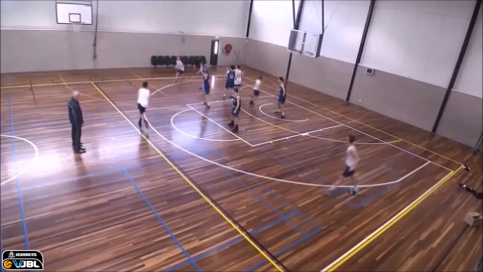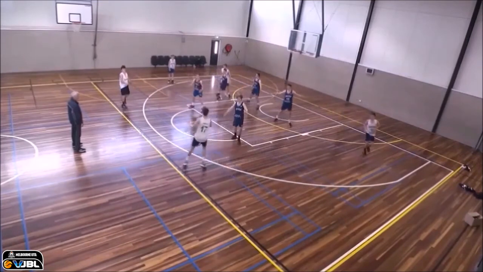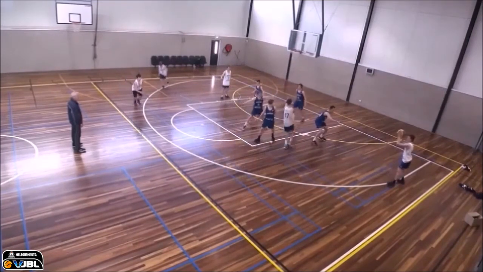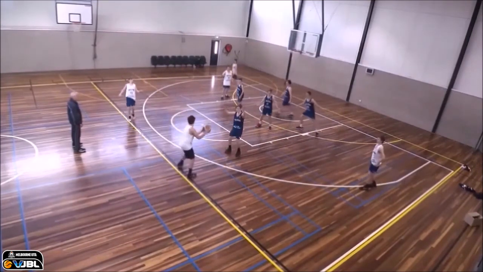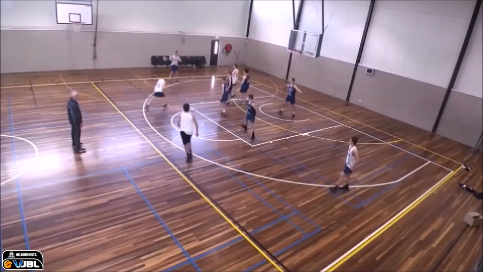What we're looking at here is, again, zoning on cuts from a 4-out 1-in alignment, where defenders basically ignore cutters and stay focused on the ball, with all defenders with 2 feet inside the key, ignoring split line help positioning and over helping essentially.